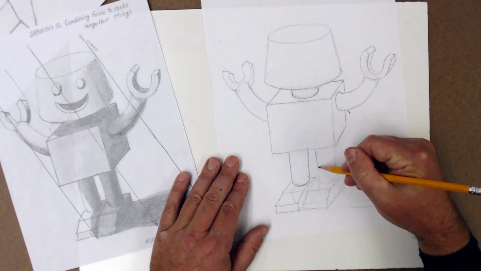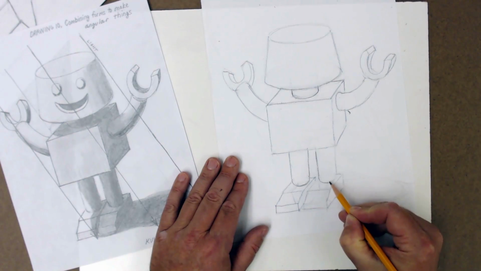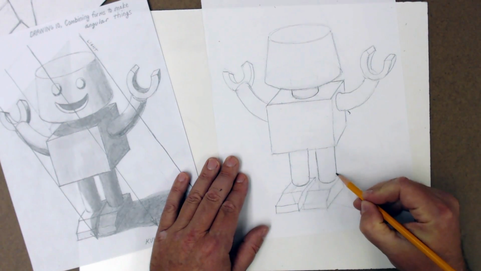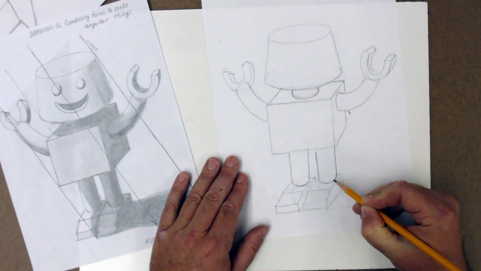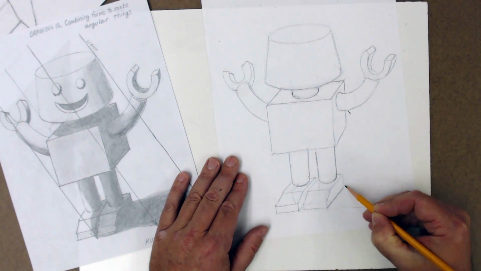So I know that all these lessons that I'm doing now are preparing you for actual observational drawing, but hopefully you're seeing that even in whatever imaginative drawing you do, these are strong techniques to show you how to do that.